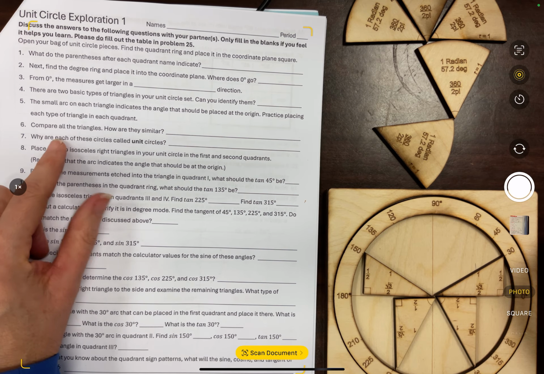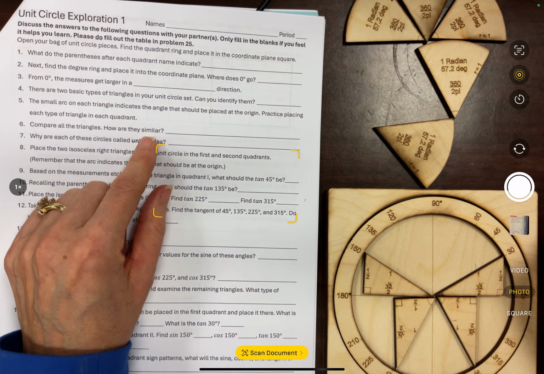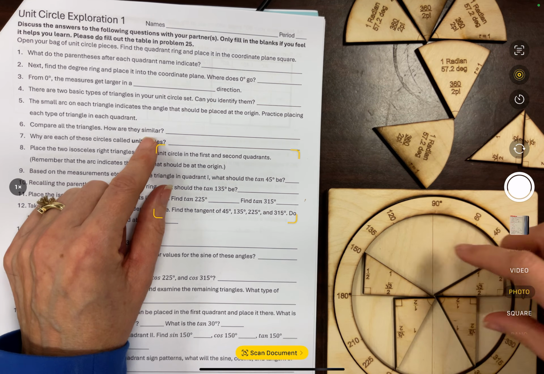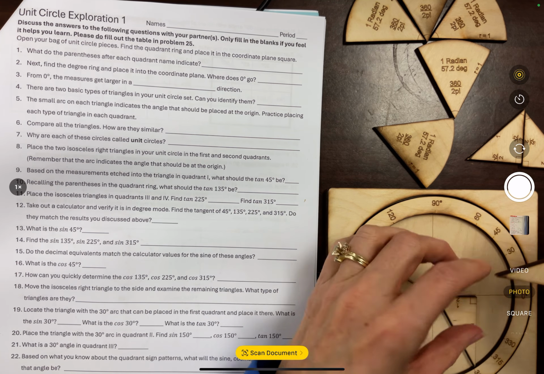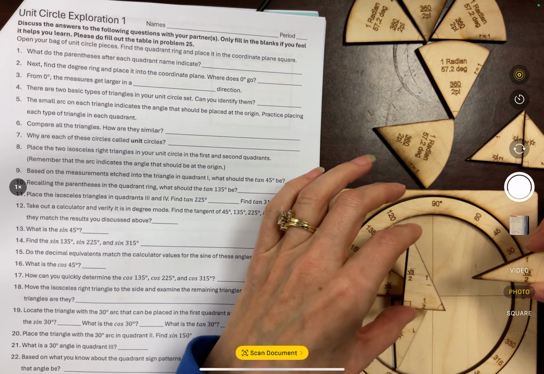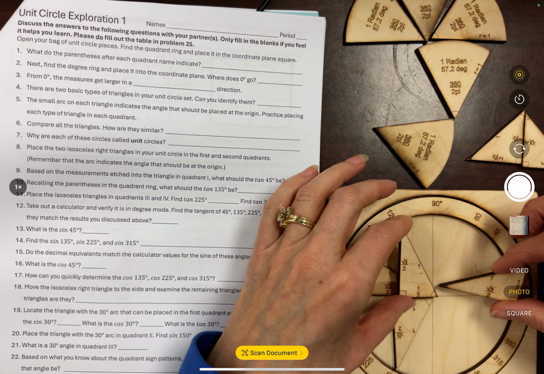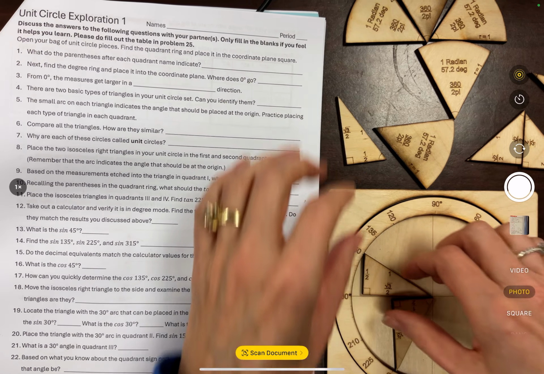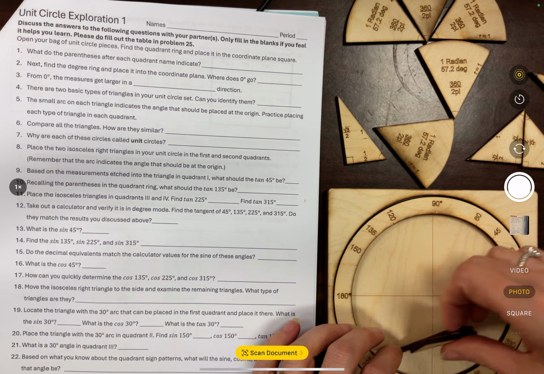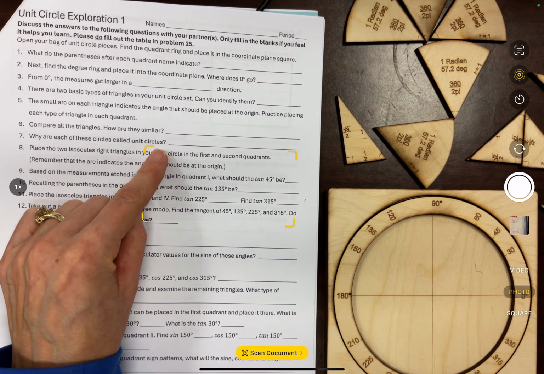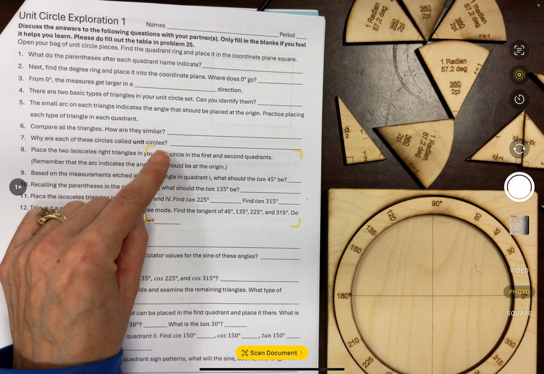So compare the triangles and how are they similar? Well, the two 45-degree triangles are similar, just different orientations, and the 30, 60, 90, same thing. But it looks like we have different orientations based on whether we need the big angle to be at the origin or the small one, so the 60-degree or the 30-degree. Okay, hypothesizing here.